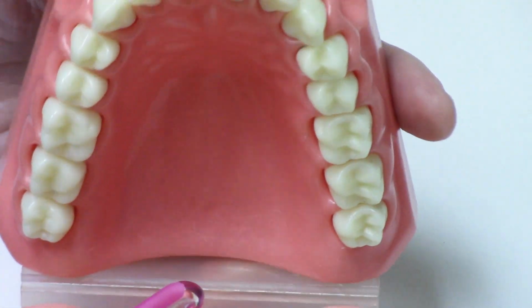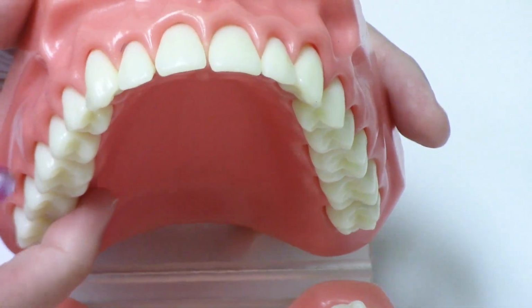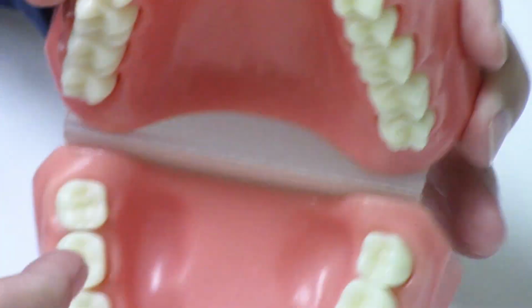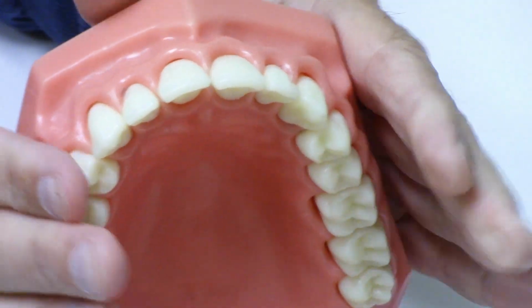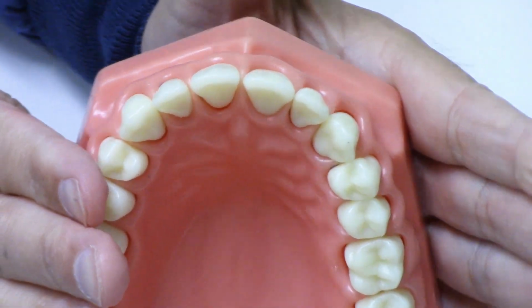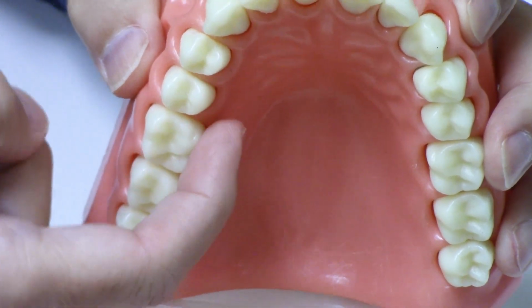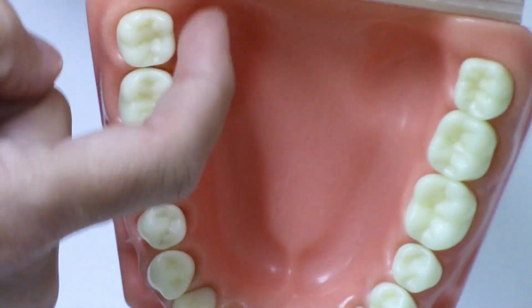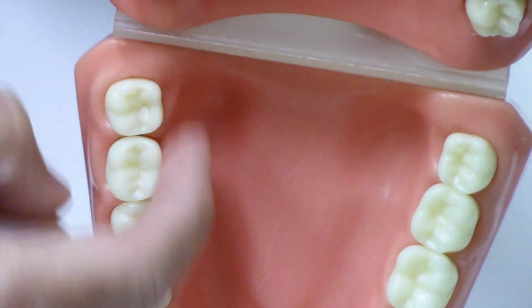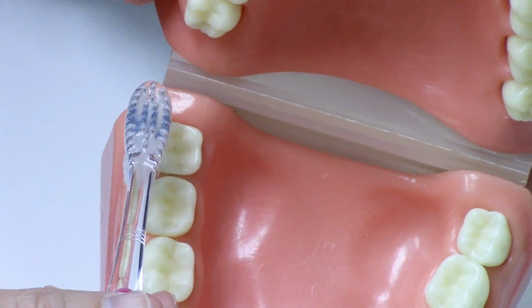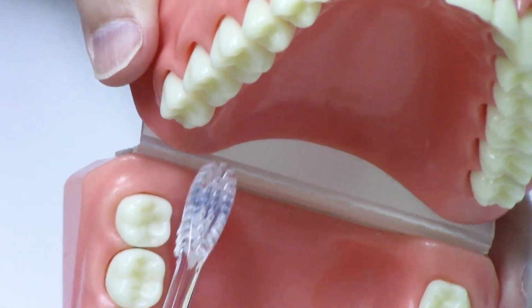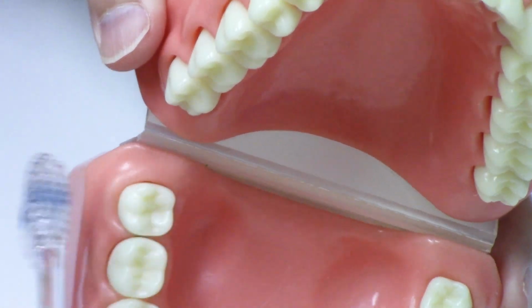The inside of the upper back teeth will be easier to reach than the inside of the lower back teeth, because these upper back teeth actually flare out. So this gum line is going to be easier to reach than that gum line is going to be. When you're done, make sure that somehow, some way, you get behind the very last tooth.